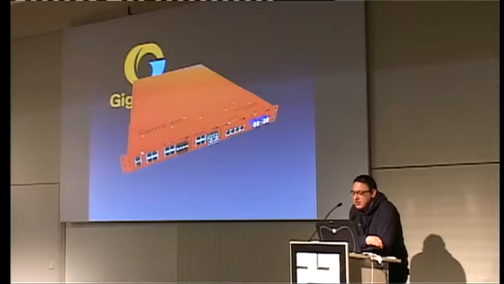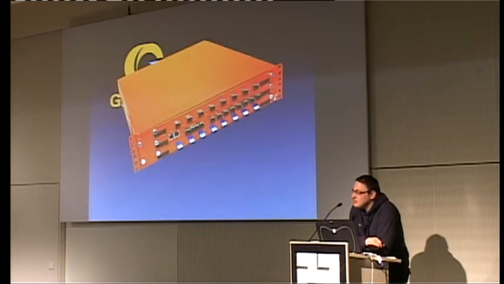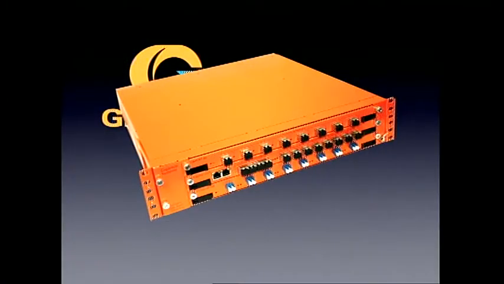This one has 4 10 gigabit ports and a couple of 1 gigabit ports. The current flagship contains 24 10 gigabit ports, so you can aggregate 240 gigabits in one machine without any delay or something like that.